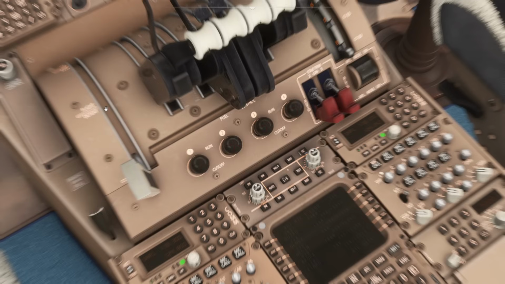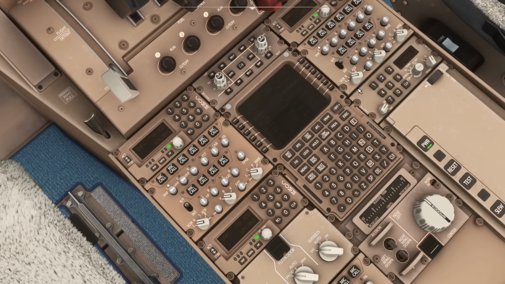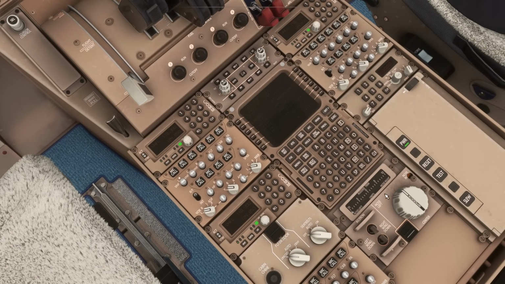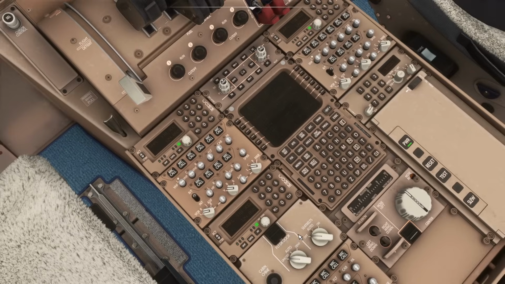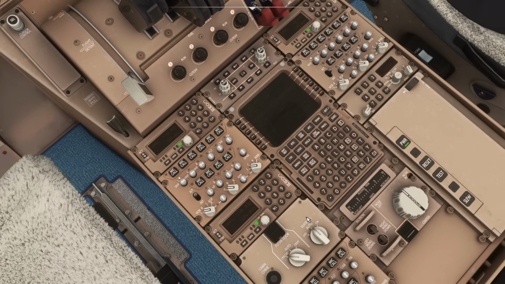Let's go and have a look. So we need to do TCAS as well. We can put the TCAS to TA mode. And obviously if we were using ATC, we could put our transponder code in as well. We can put the flight... Oh, we can't actually use the lock switch, that's a shame, isn't it? We'll put the seatbelts to auto.